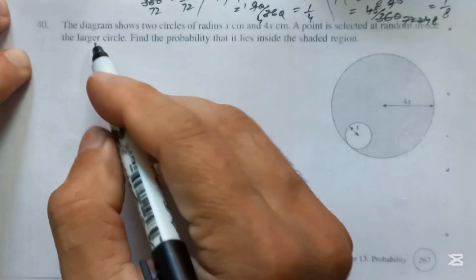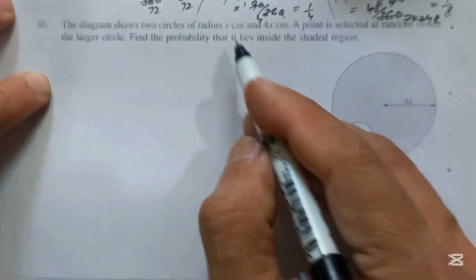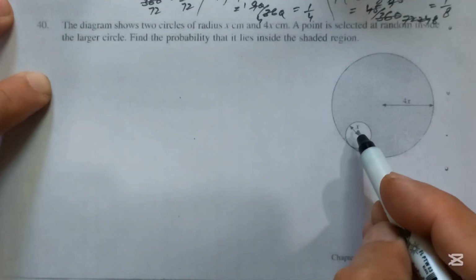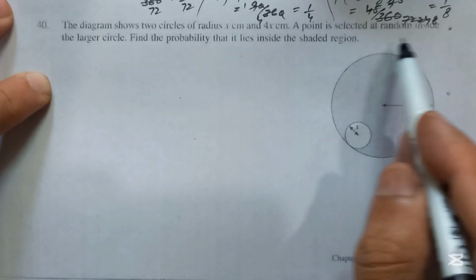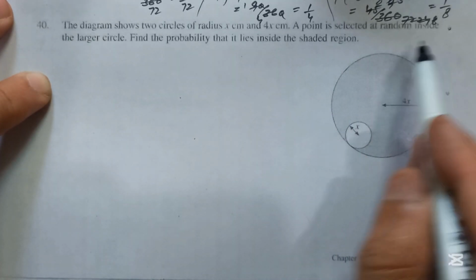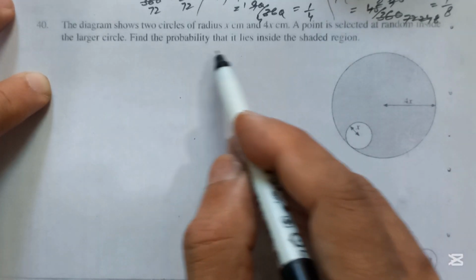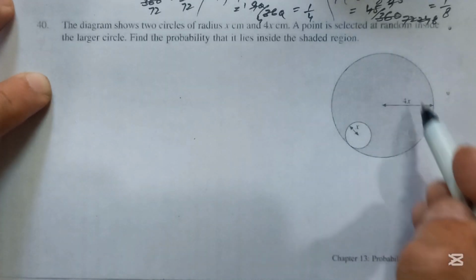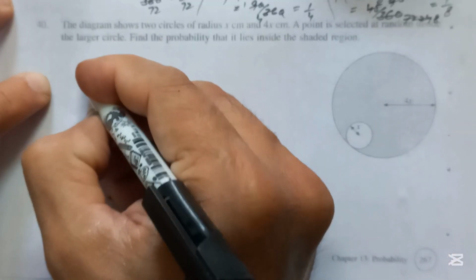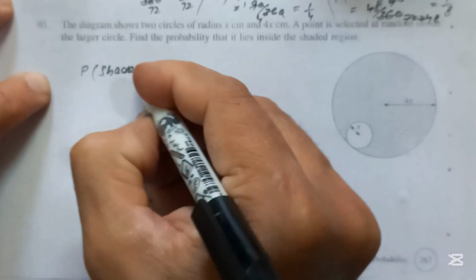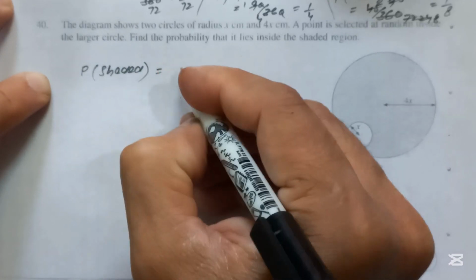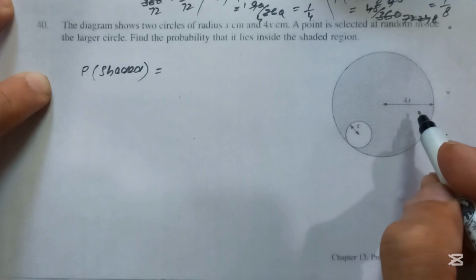Question number 40 statement is: the diagram shows two circles. Smaller radius is x and larger radius is 4x. A point is selected at random inside the larger circle. Find the probability that it lies inside the shaded region. Okay, so probability of shaded region will be equal to favorable outcomes.